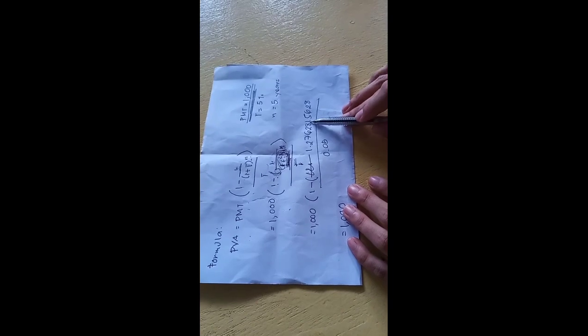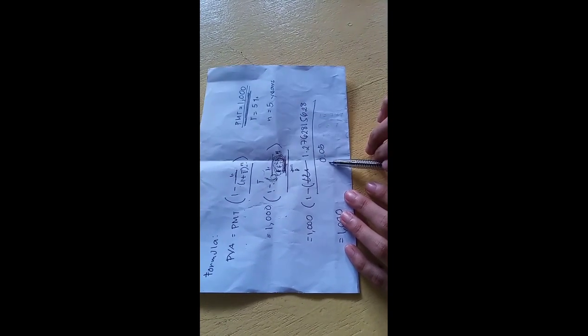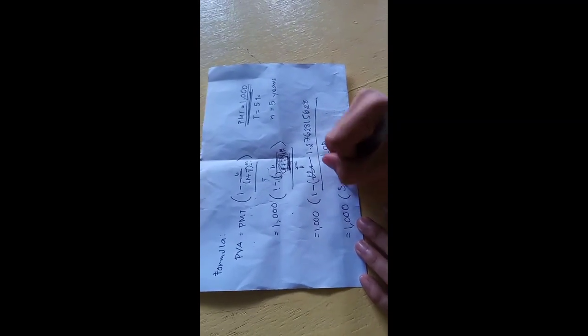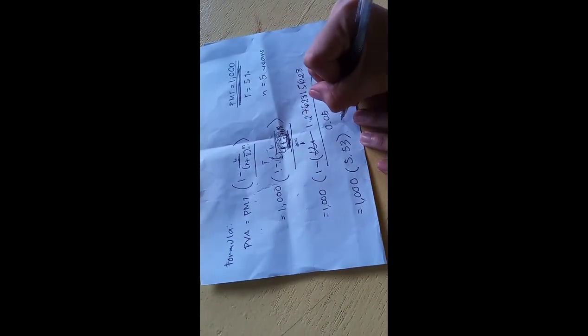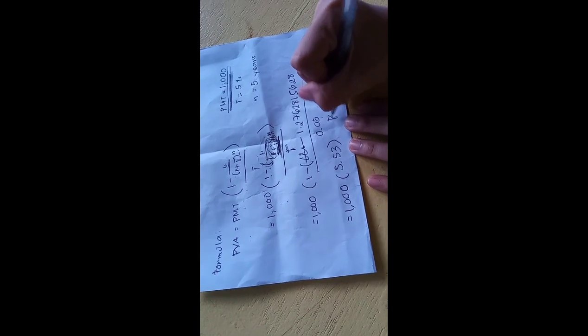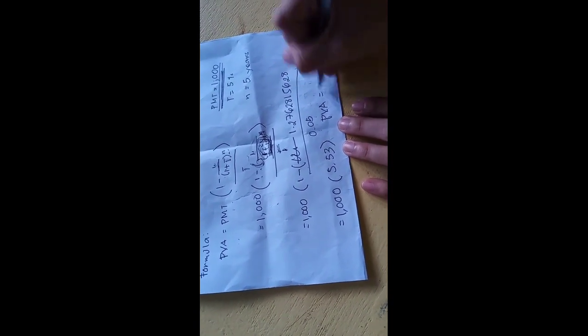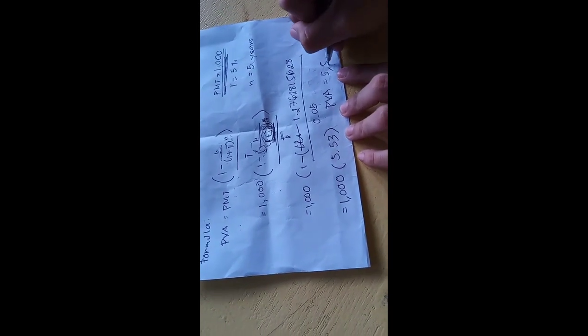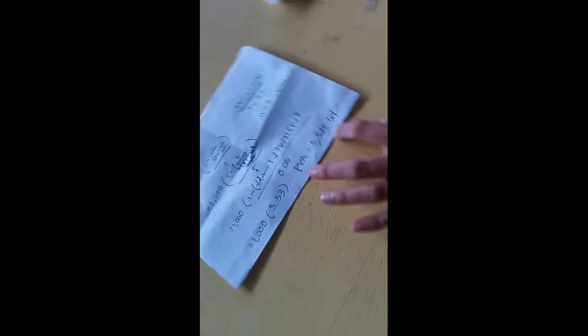So, copy 1,000, 1 minus 1.2762815628, divided by 0.05. The total is 5.53. Then multiply it by 1,000. So, PV equals 5,525.64. That will be the total.